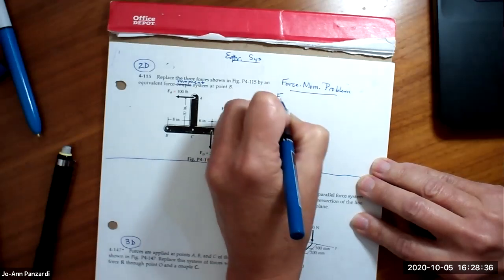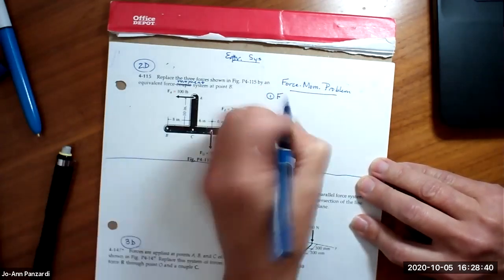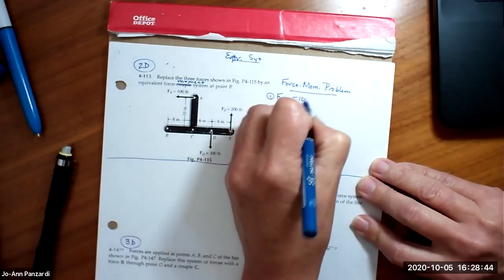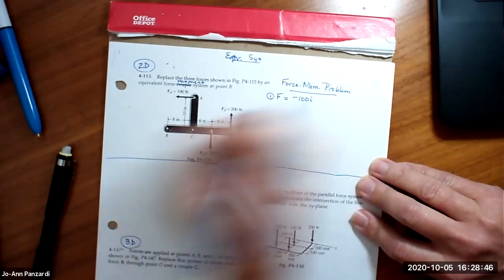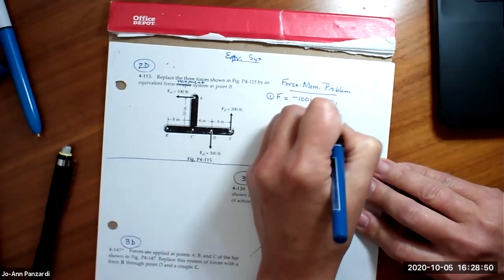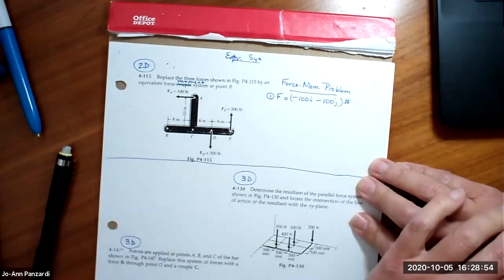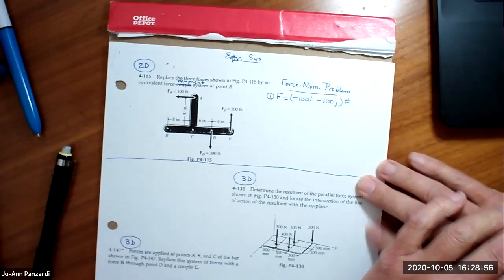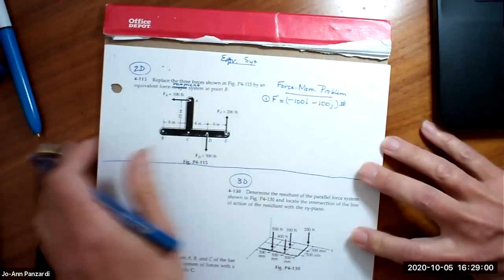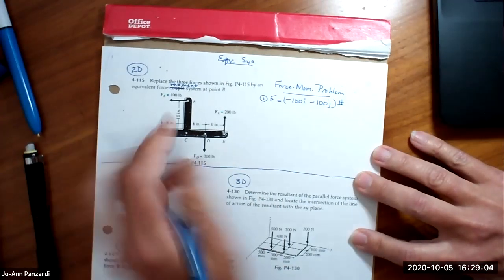And in this case, our resultant force looks like it has an x and a y value. So my resultant force in the x, it's negative 100 i, and then it's minus 100 j. And the units are in pounds. And we just expressed it in vector form, but we know also there are times that we want to express it maybe in magnitude and direction.